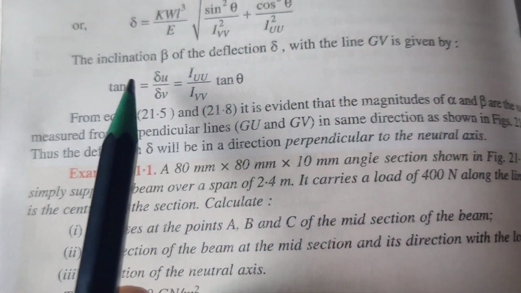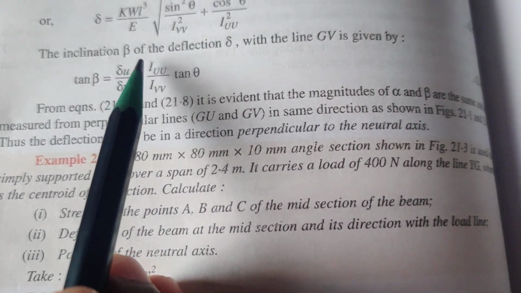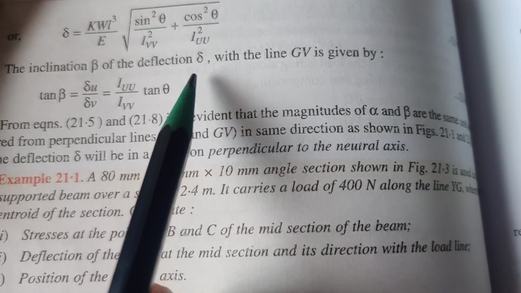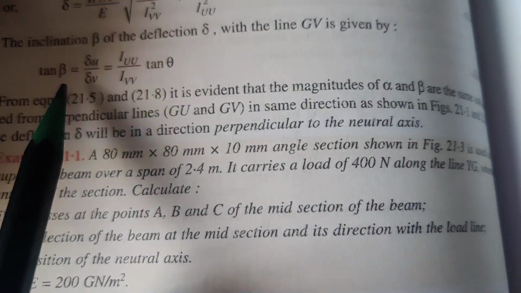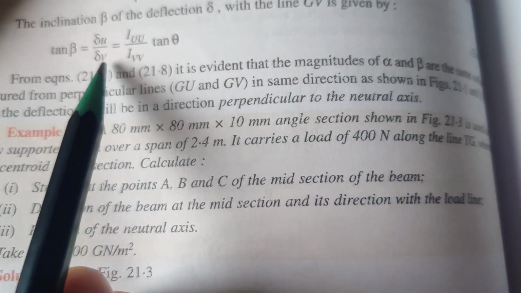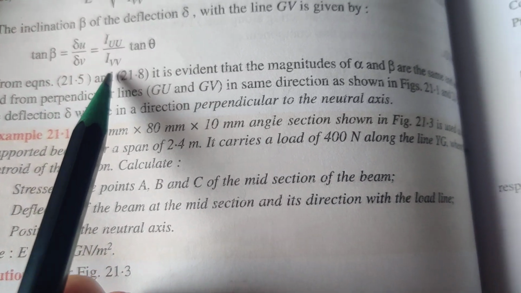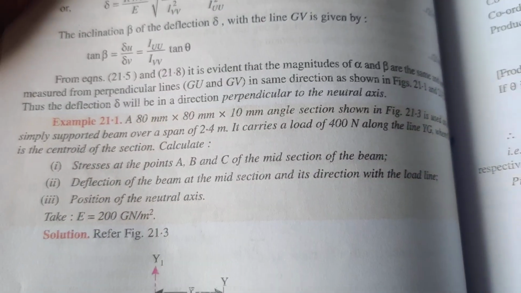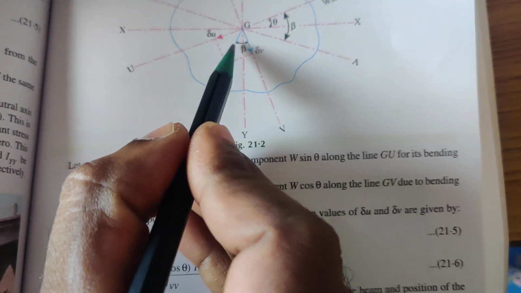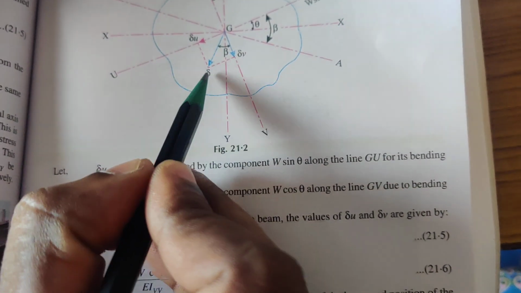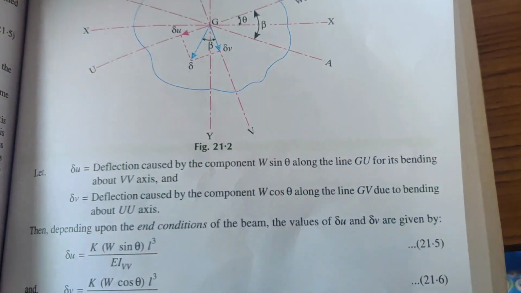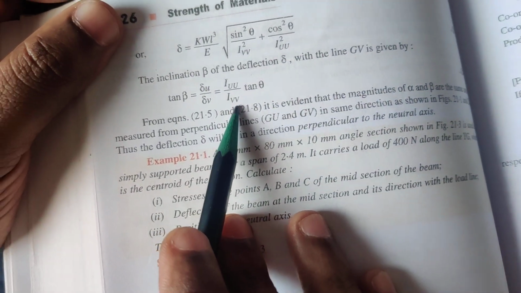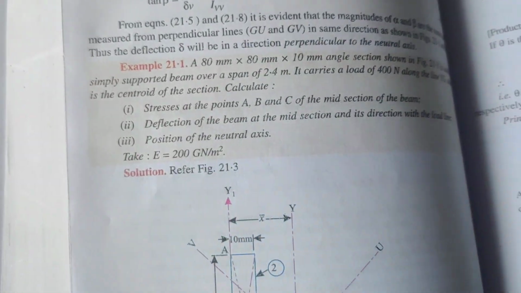Next formula, the inclination beta of the deflection delta with line GV is given by tan beta equal to delta U by delta V, that is equal to IUU divided by IVV into tan theta. So inclination beta is this angle, the angle between delta V and delta. So tan beta is equal to IUU divided by IVV into tan theta. Now we'll see a problem.